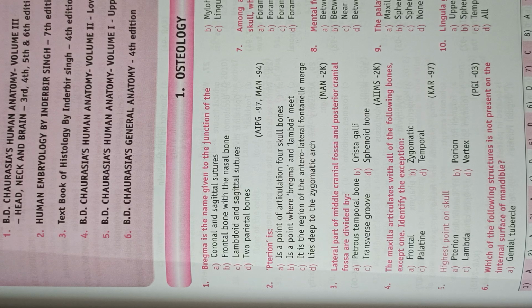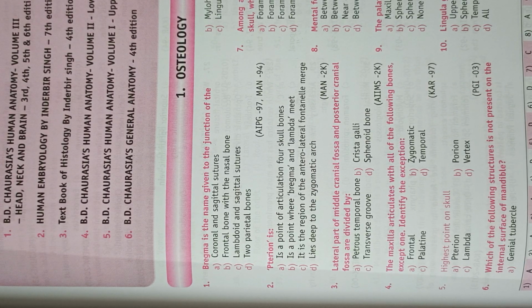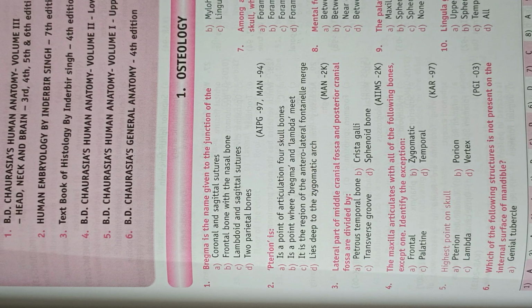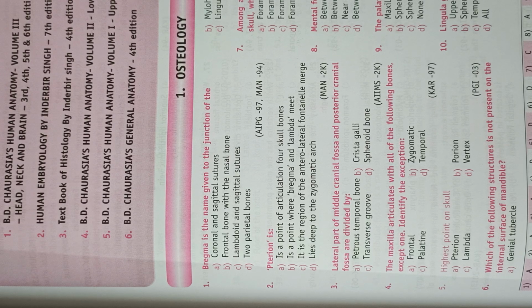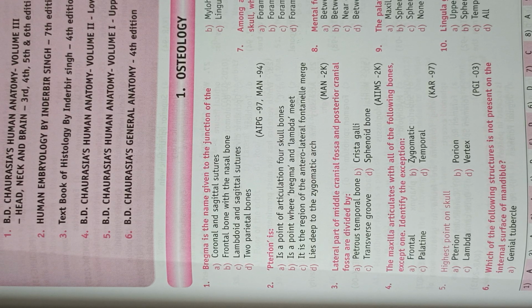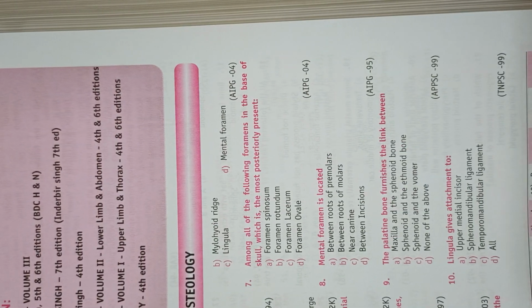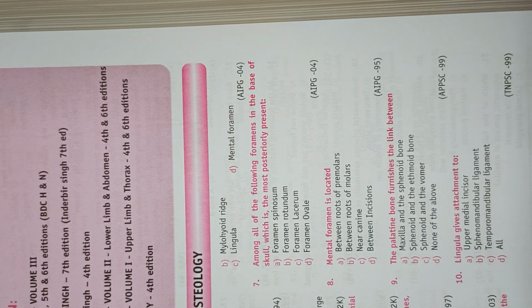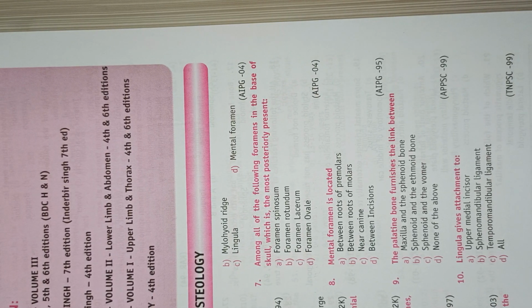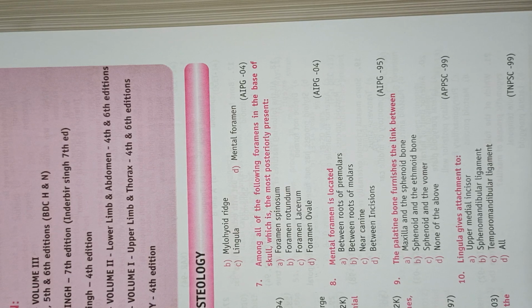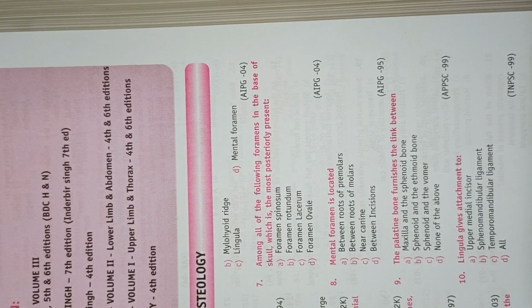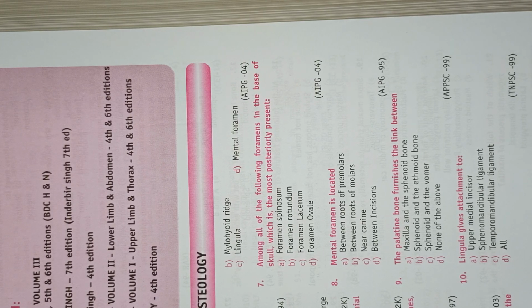The highest point on skull is A. Pterion, B. Porion, C. Lambda, and D. Vertex. The correct answer is vertex. Which of the following structure is not present on the internal surface of the mandible? A. Genial tubercle, B. Mylohyoid ridge, C. Lingula, and D. Mental foramen. So the correct answer for question 6 is mental foramen, which is present outside the mandible.